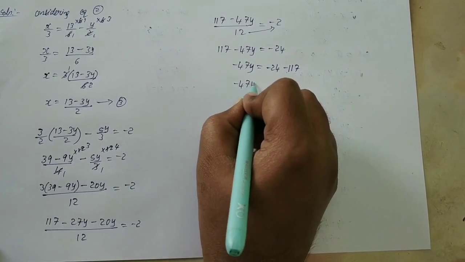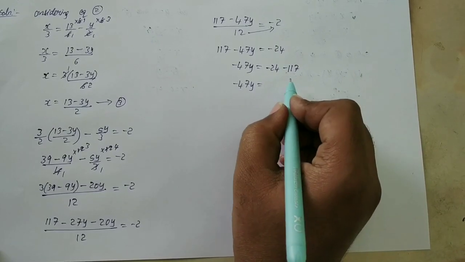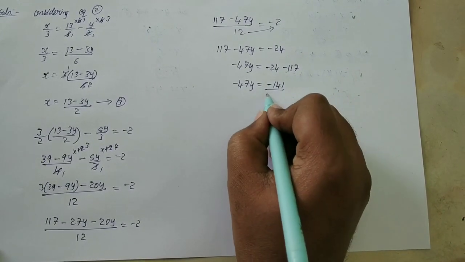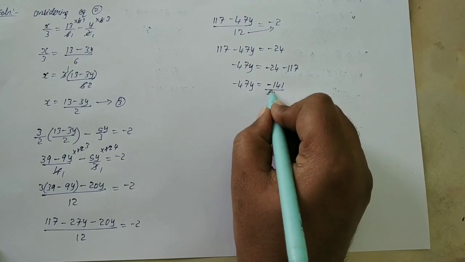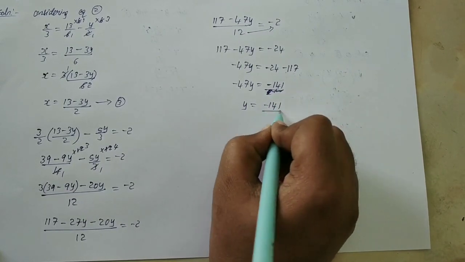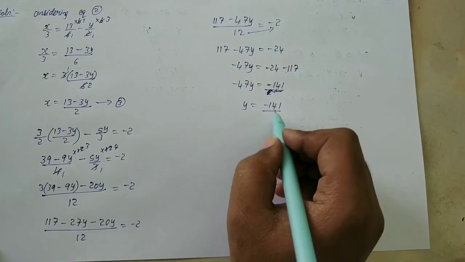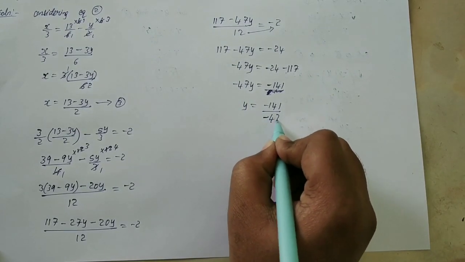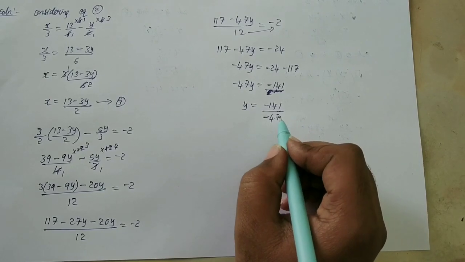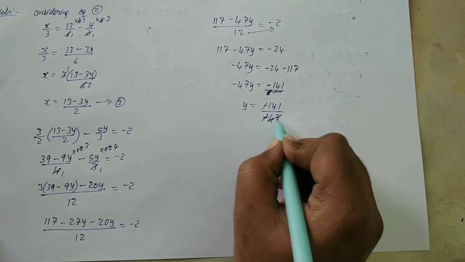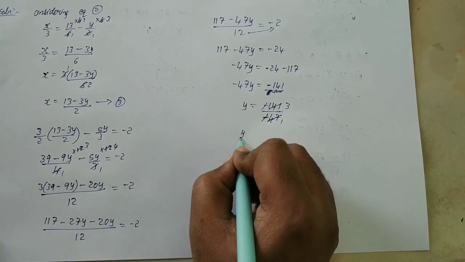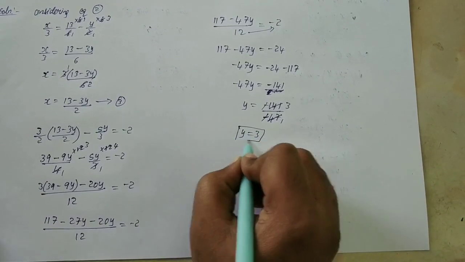So minus 47y is equal to minus 24 minus 117, minus 141, right? Next, y is equal to minus 141 divided by minus 47. I will shift minus 47 to the RHS, then it will become minus 141 by minus 47, right? So minus minus cancel, 47 ones are 47, 47 threes are 141. So y value is 3.